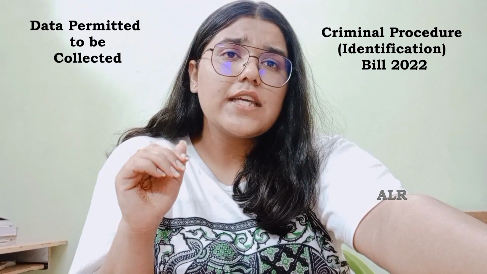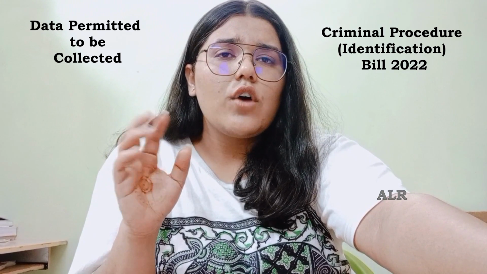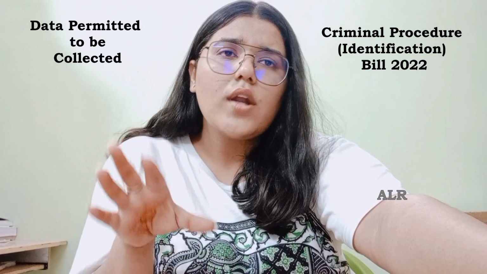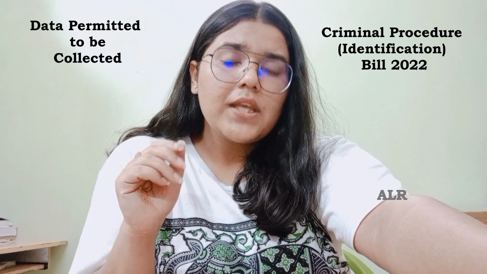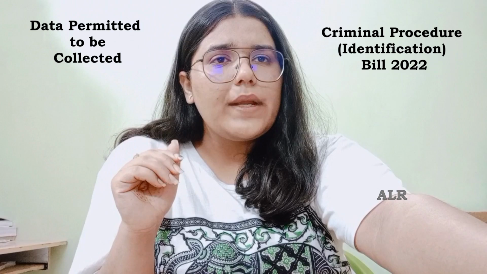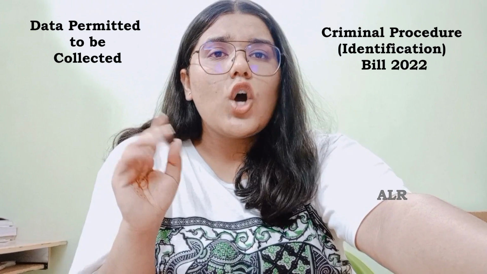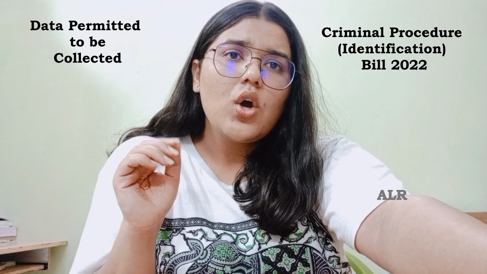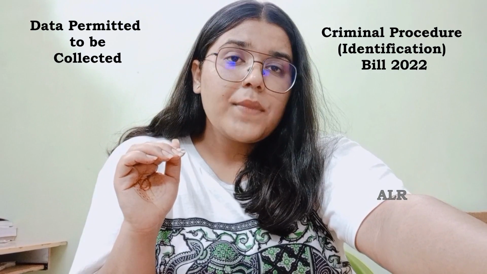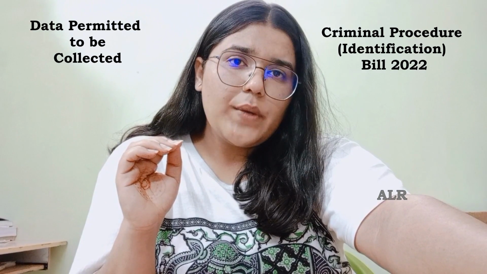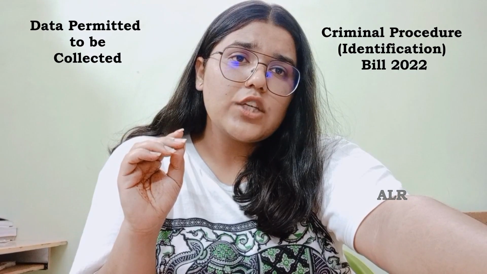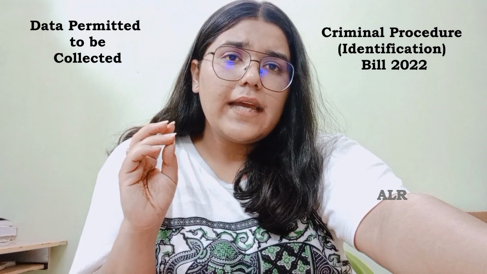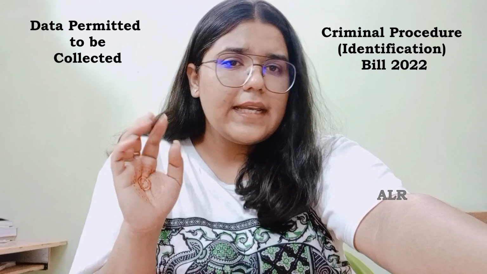The third differentiation is on the basis of the person who may require or direct the collection of data. Earlier, in the Act of 1920, an investigating officer in charge of the police station, of the rank of sub-inspector or above, collected the data. But now, in the Bill of 2022, an officer in charge of a police station, of rank head constable or above, can collect the data.